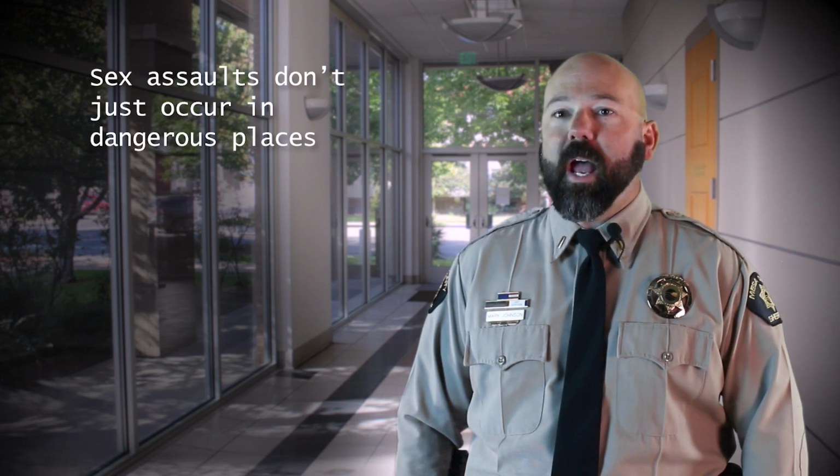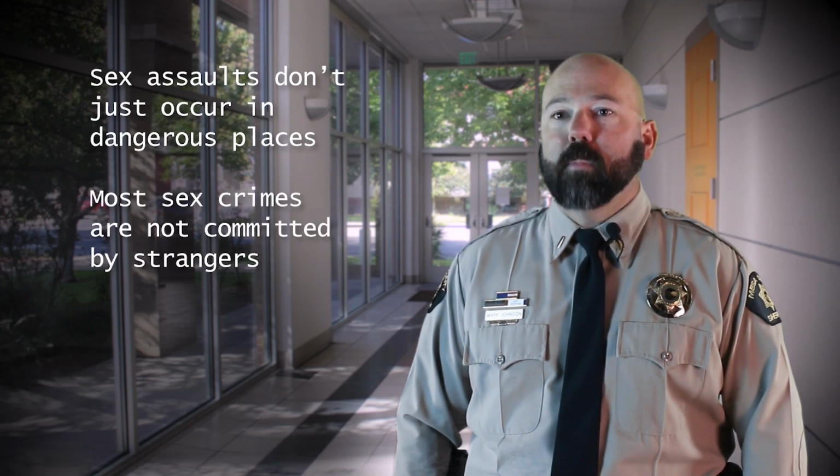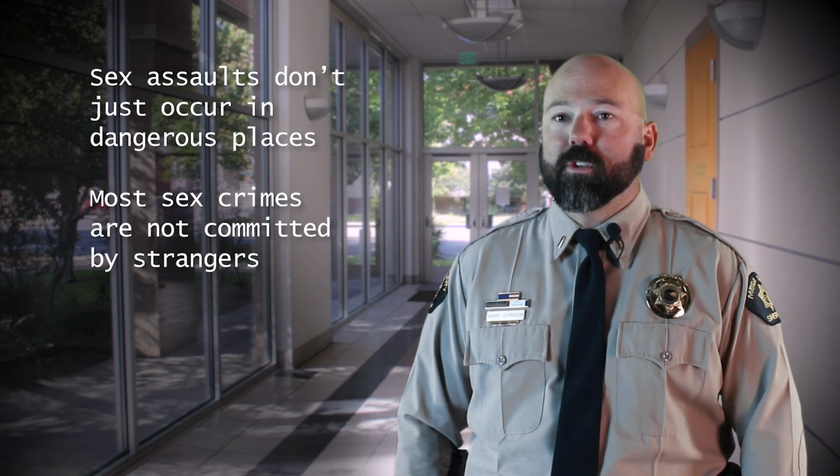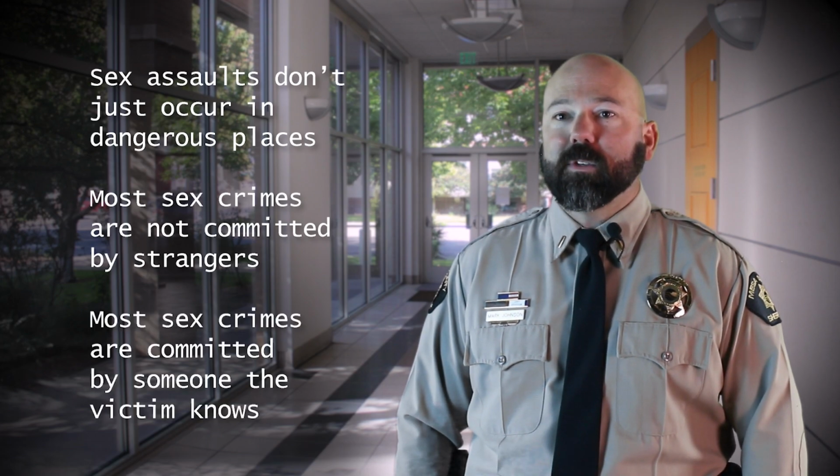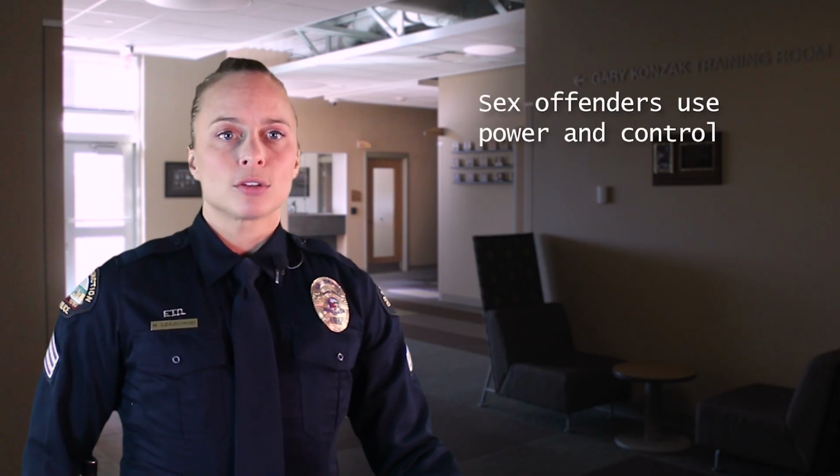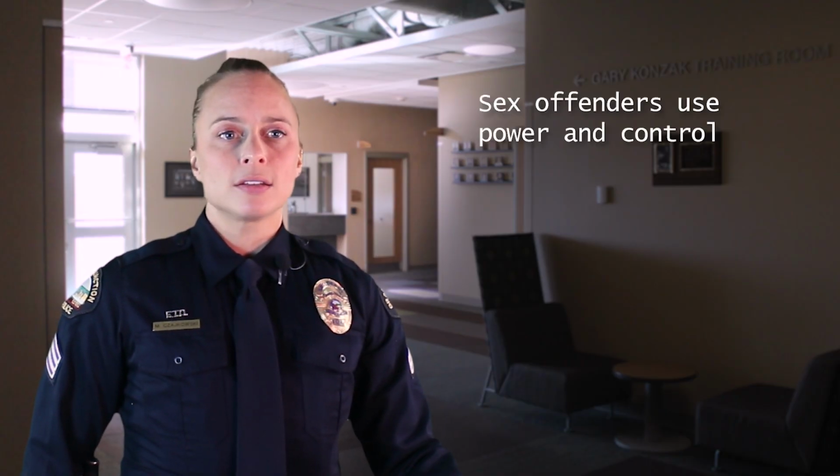Studies show that more than half of sex assaults occur at or near the home of the victim or a close acquaintance of the victim. Most sex crimes are not committed by strangers. 73 to even 90% of sex offenses are committed by someone the victim knows. Sex offenders use power and control to dominate and humiliate victims of both genders.